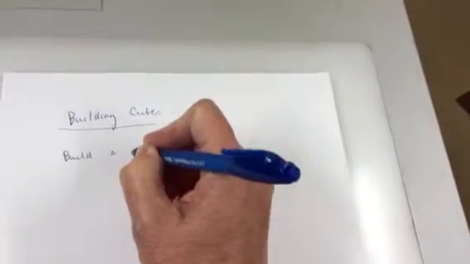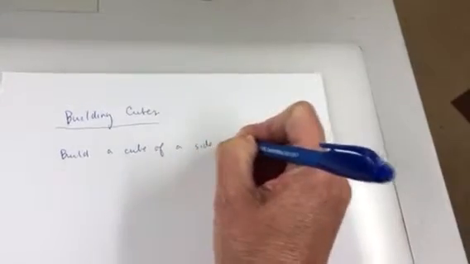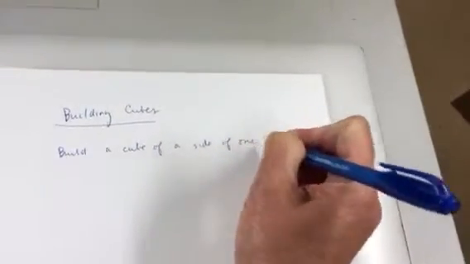And the first part of this, if you saw this on the slide, it says build a cube of a side of 1. Build a cube of a side of 1.